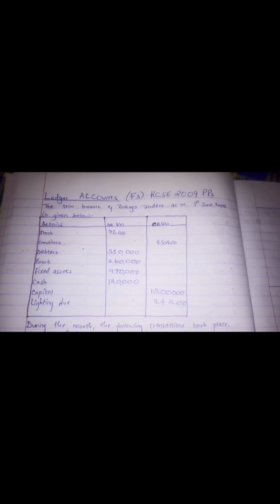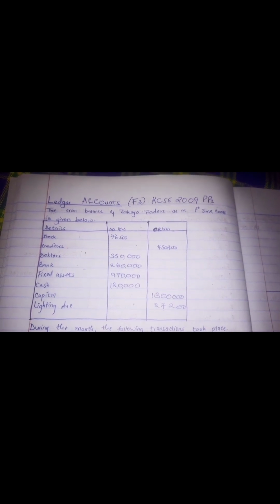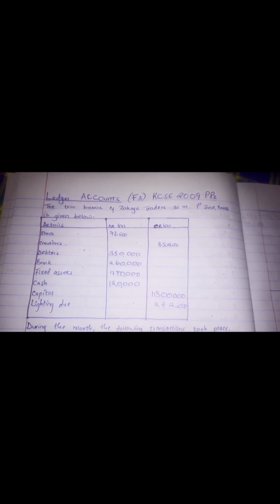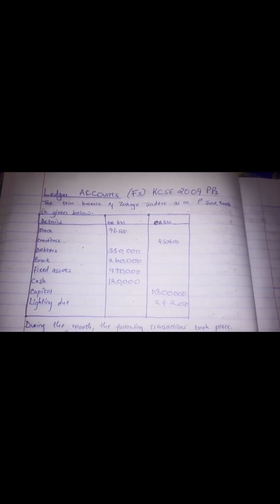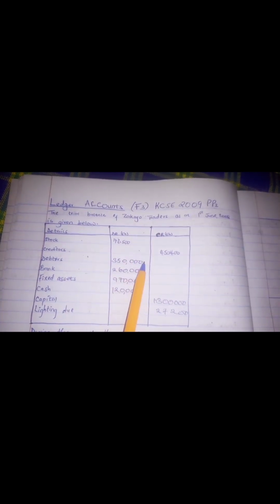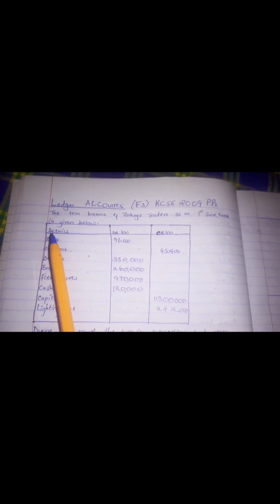We have a question here that reads, the trial balance of Zakayo Traders as at 1st June 2008 is given below. So you have the details column, debit and the credit side.